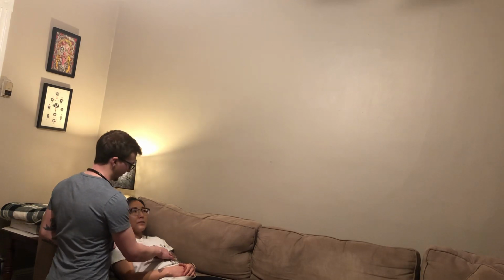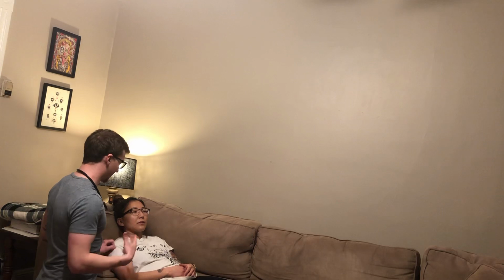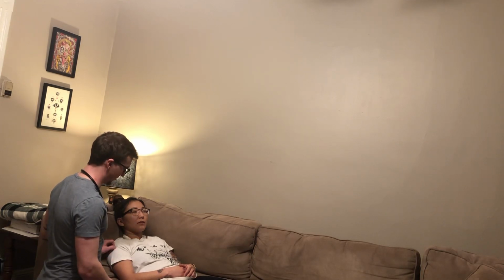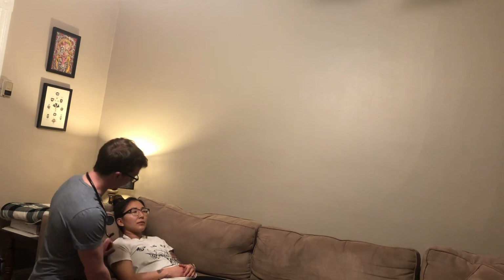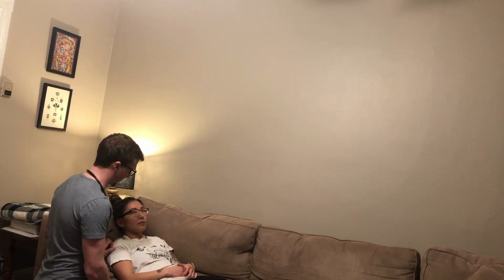And you may also be able to visibly see some pulsation there, which is normal, but it shouldn't be too pronounced. So I didn't feel any thrills there while I was palpating. And so then I can move on to auscultation.